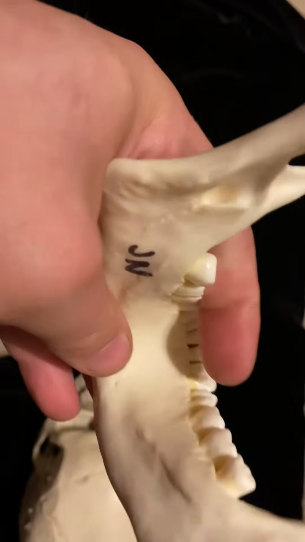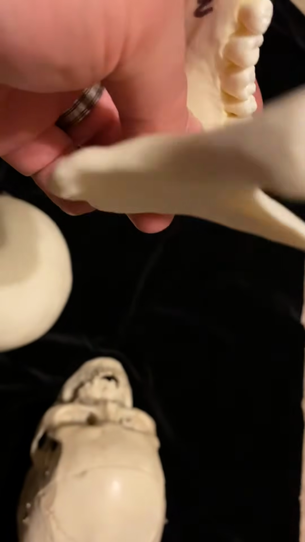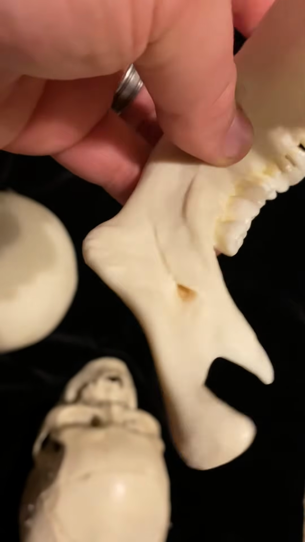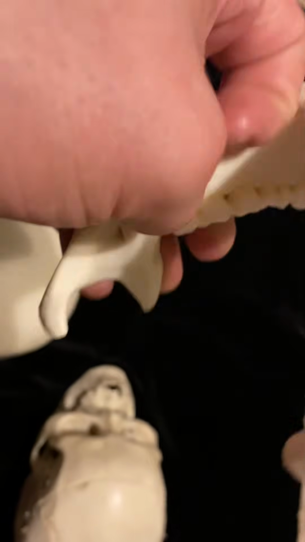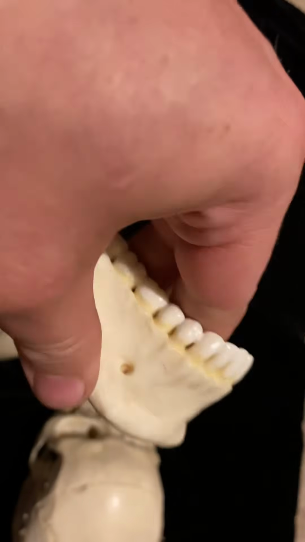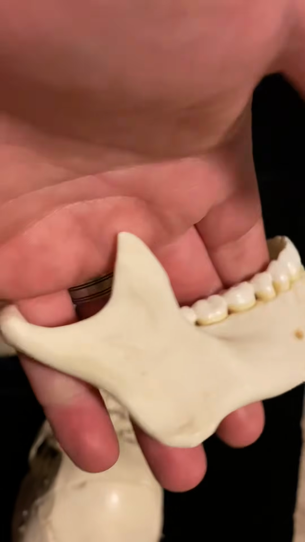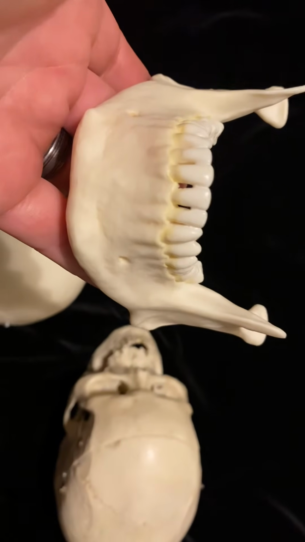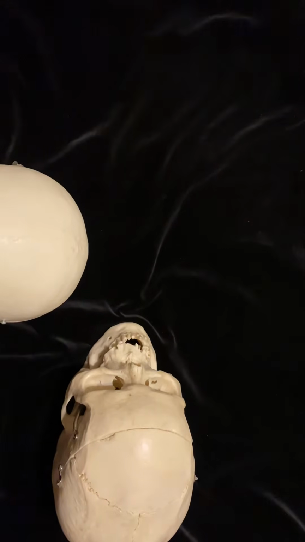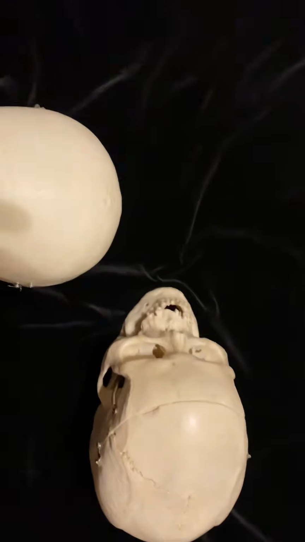Now there are some holes on this bone, but if you're curious, mandibular foramen, mental foramen, but I won't ask you those on the exam. Mandible. All right, moving right along.